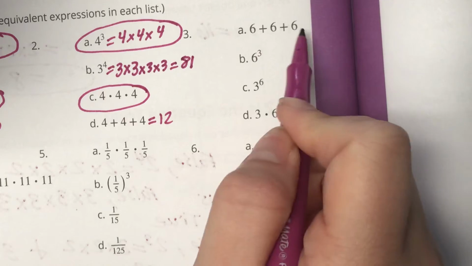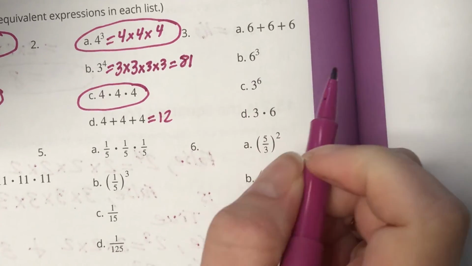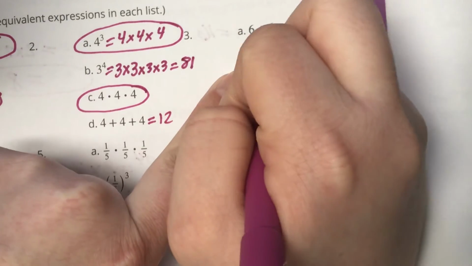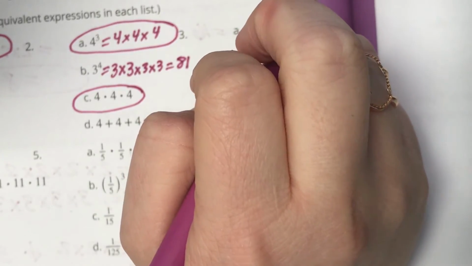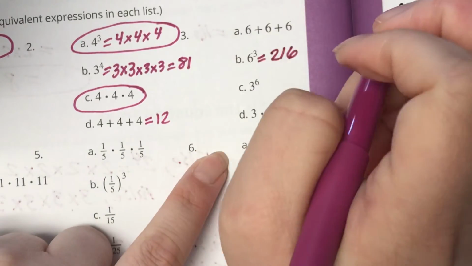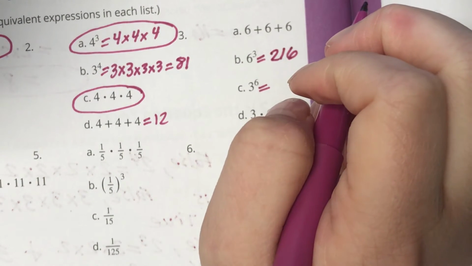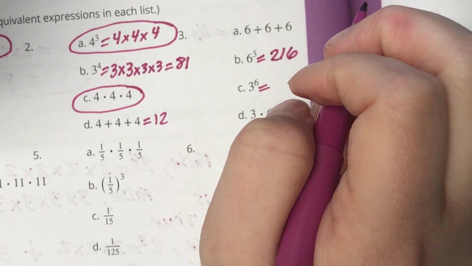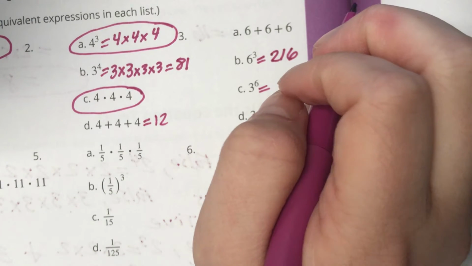This means 6 plus 6 plus 6. Well, when we have exponents, we know it's multiplying, not adding. So 6 times 6 times 6, so we know 6 times 6 is 36. 36 times 6 is going to equal 216. Okay? 3 to the 6th power, well, we know that 3 times 3 is 9. 9 times 3 is 27. 27 times 3 is 81.